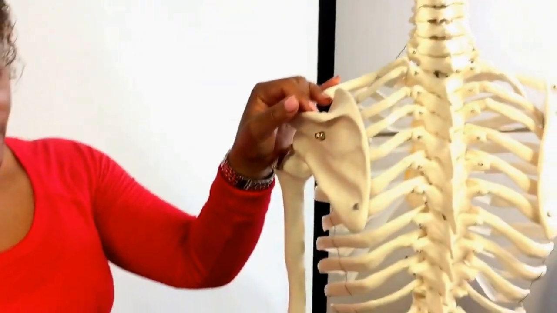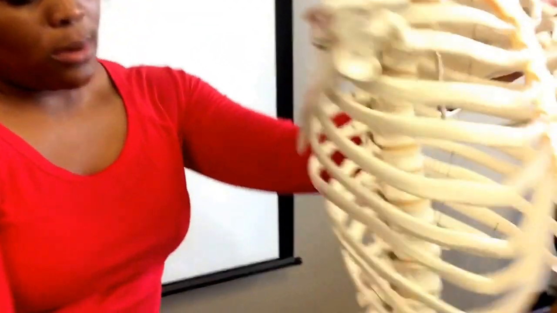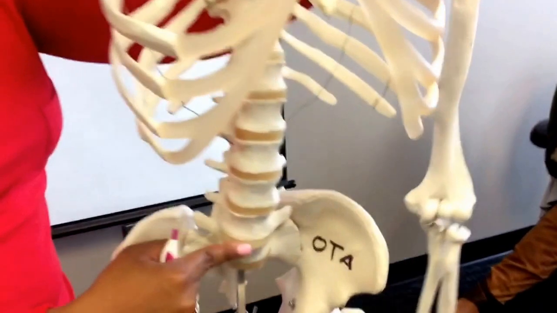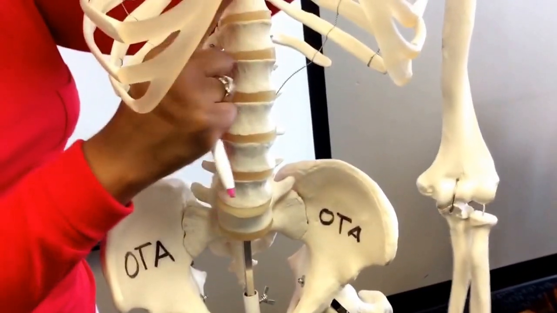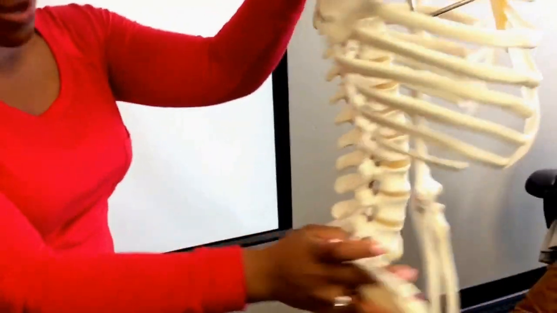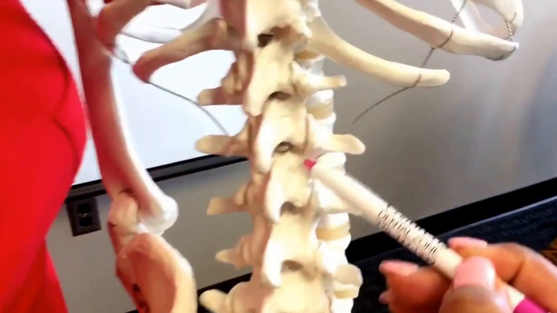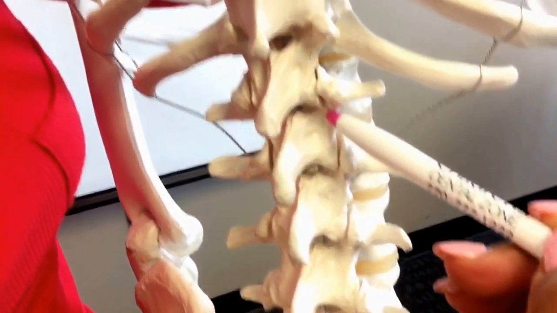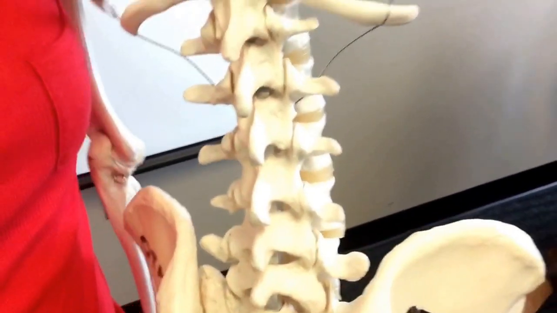Intervertebral disc. All right, intervertebral discs are going to be the individual discs that you see between the two vertebral bodies. The lamina. Okay, so your lamina is going to be, you might want to zoom in here. This is your lamina if you're looking at this vertebrae.